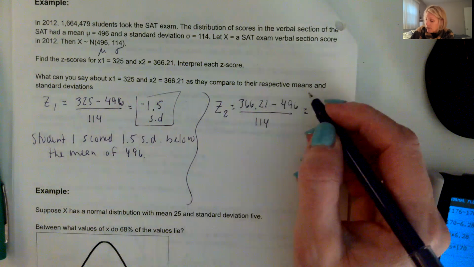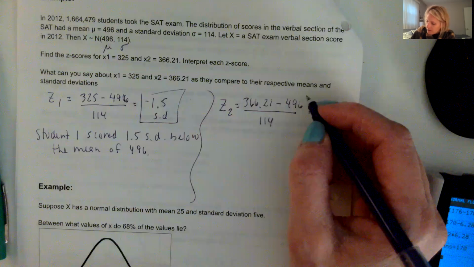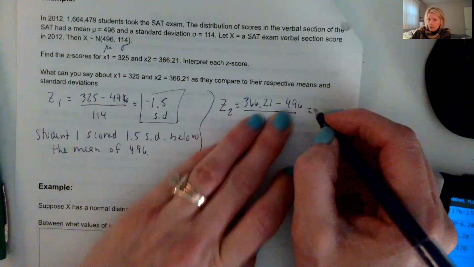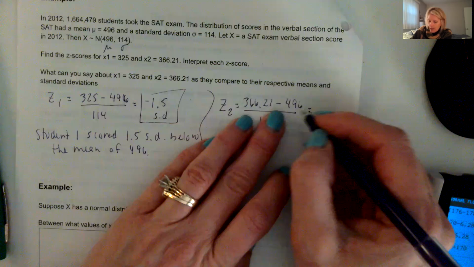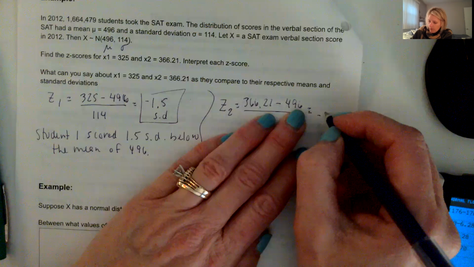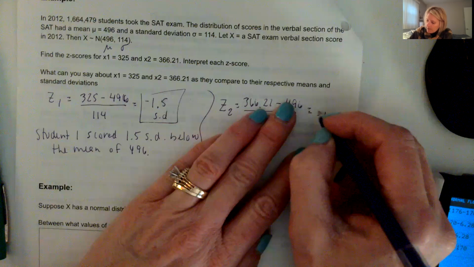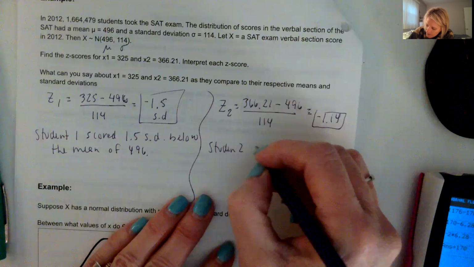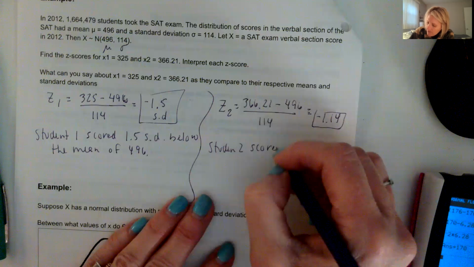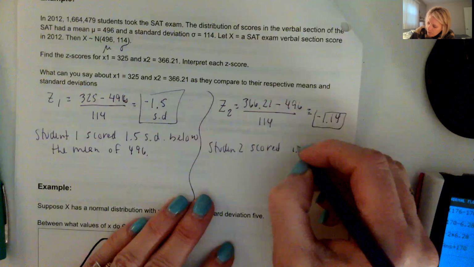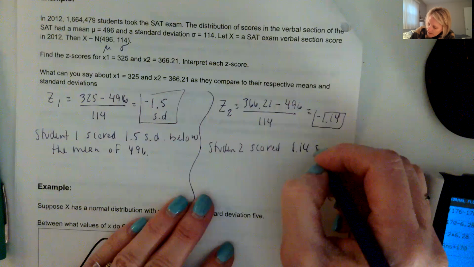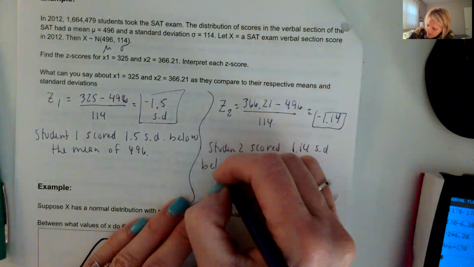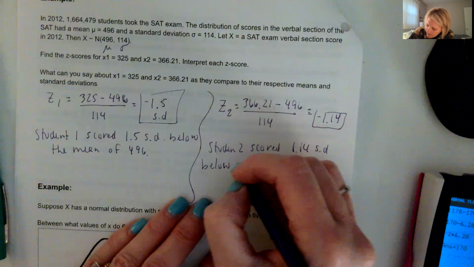And if you don't, you can send me a message asking questions. This student too scored underneath the mean, but it was only 1.14 standard deviations. So student 2 scored 1.14 standard deviations below the mean.